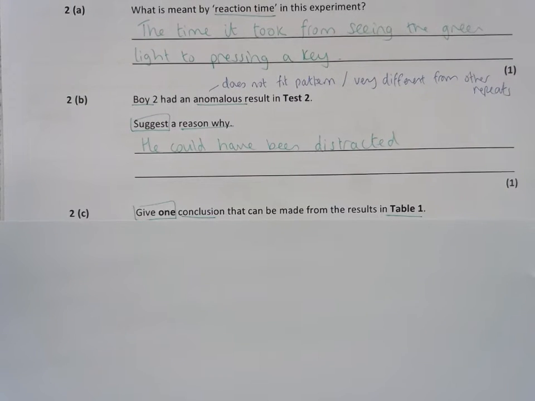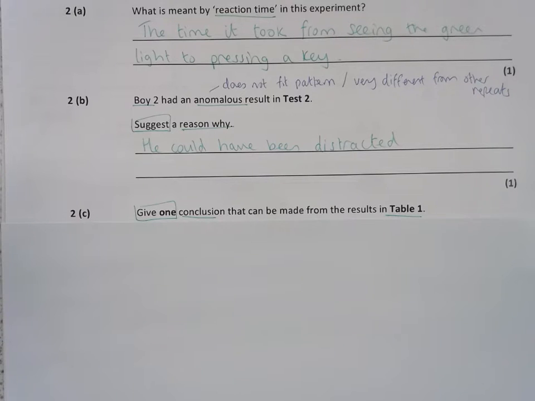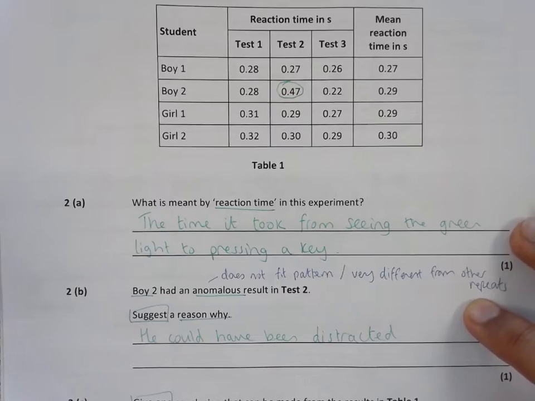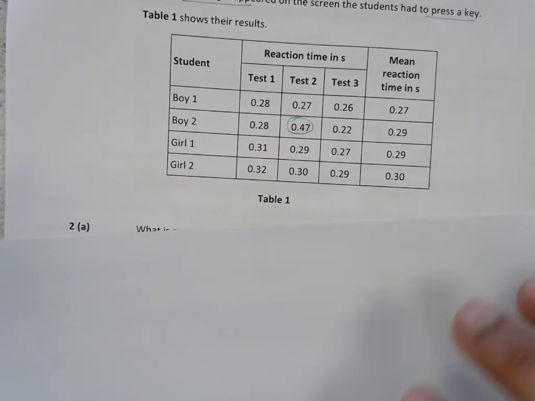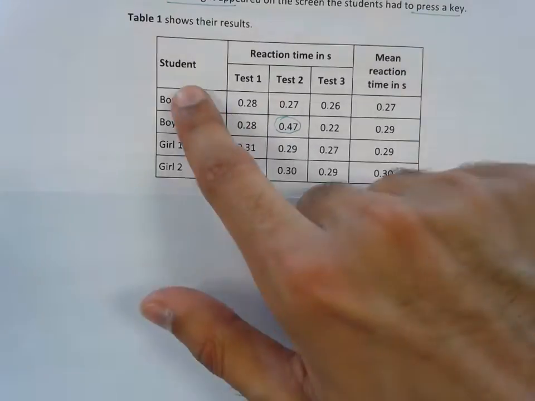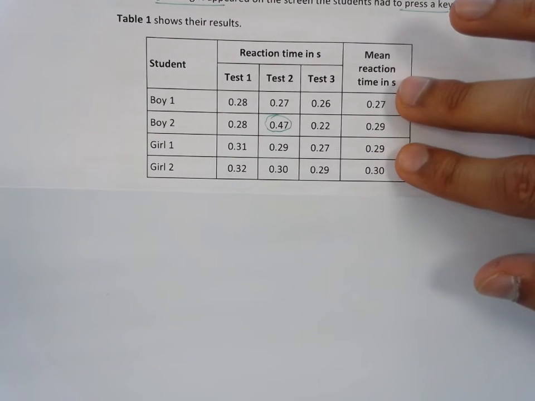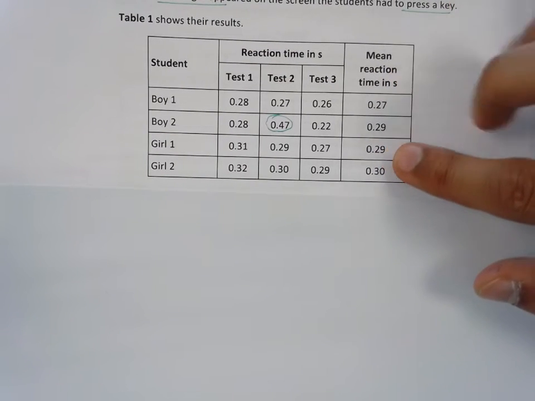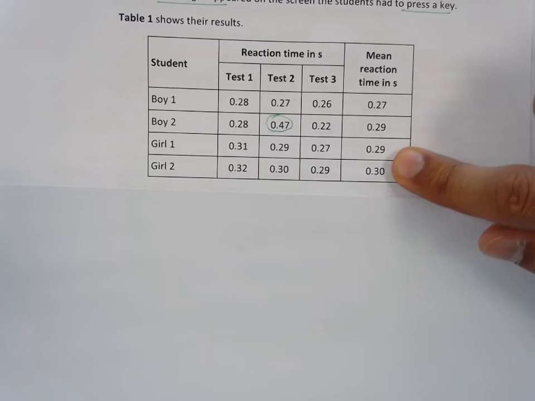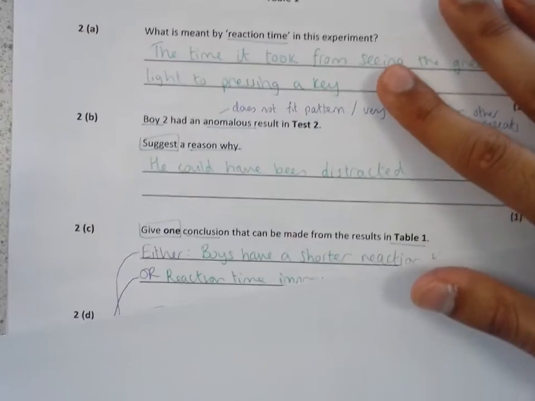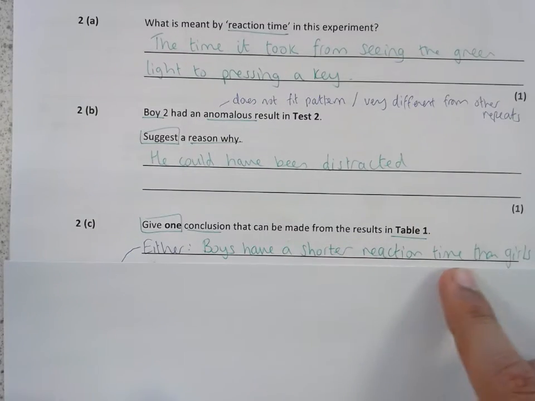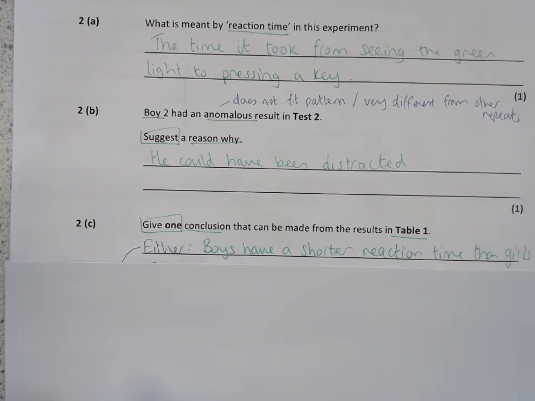2C. Give one conclusion that can be made from the results in table 1. So, if you look at the table, there are two potential conclusions you can make. The first one is to do with comparing boys and girls. On average, it seems that girls have a longer reaction time than the boys. So you could say the boys have a shorter reaction time than girls. Both those give you 1 mark.